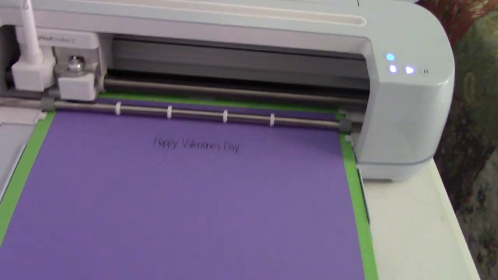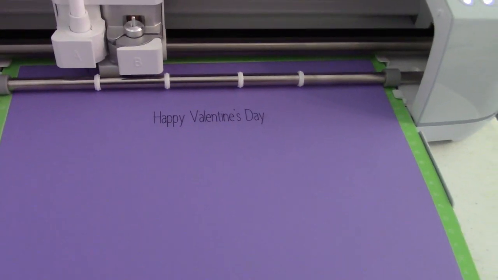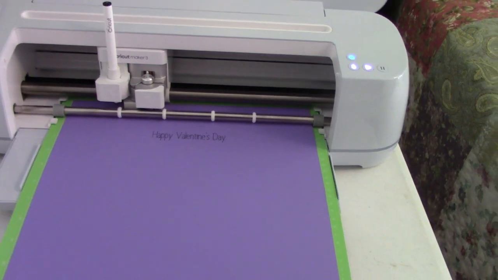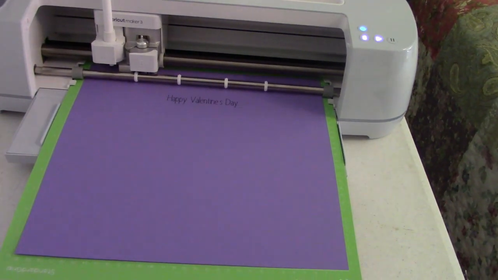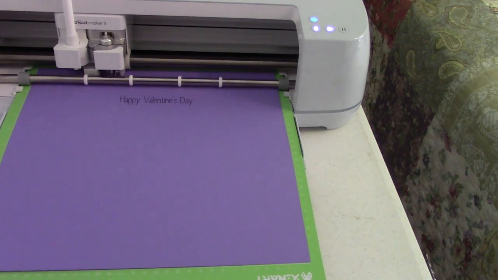And you can see the writing on there. I'm just cutting out all those little hearts.